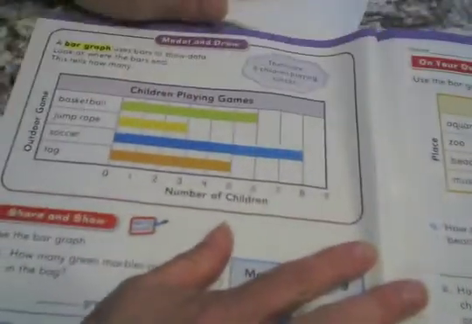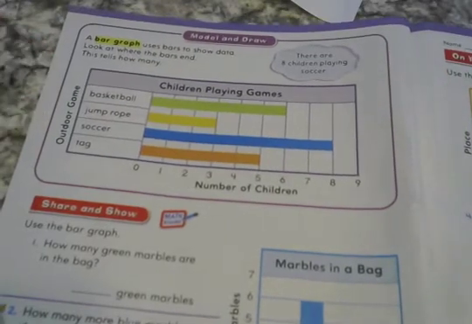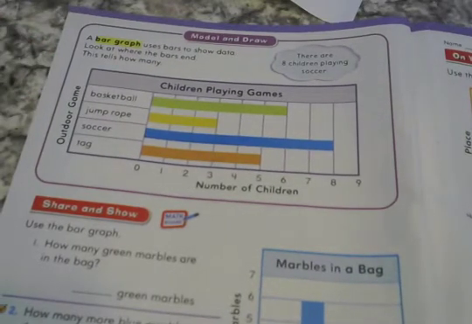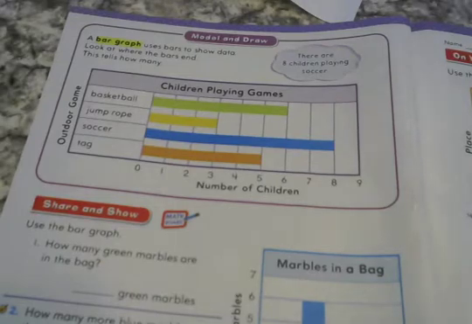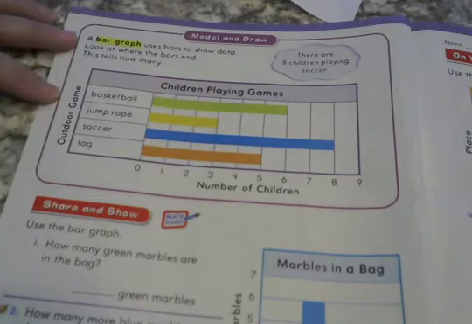So today, our lesson is on bar graphs. Bar graphs are just another way to show information. Again, the great thing about a bar graph is it gives you all the answers right there in front of you. So let's read what a bar graph is.